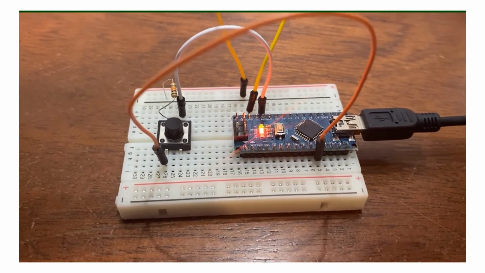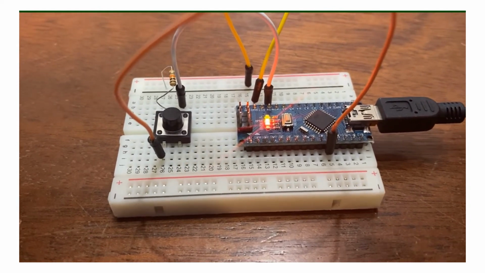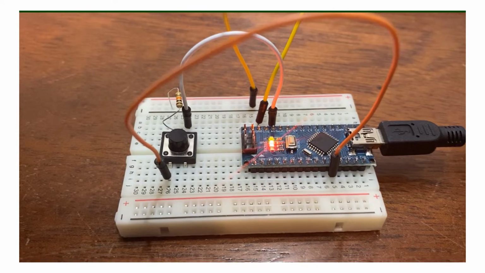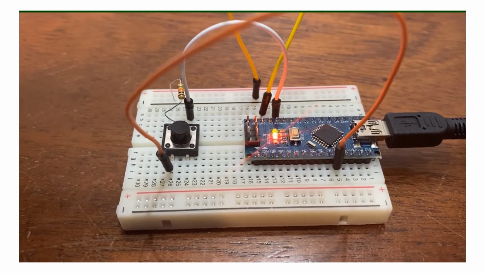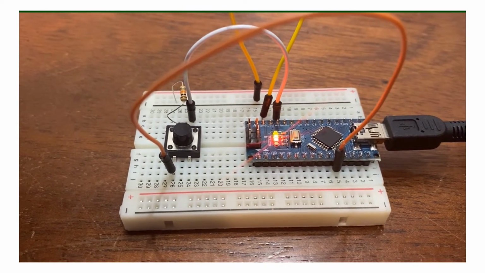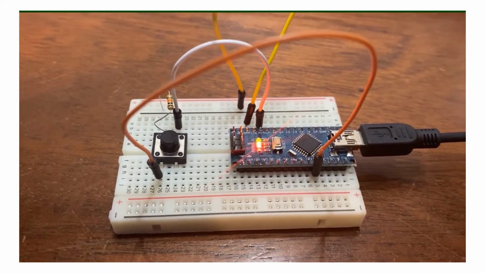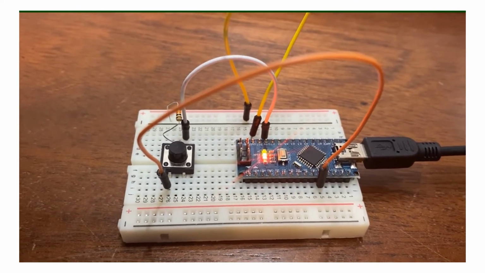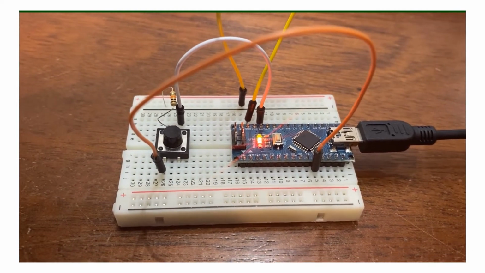On the other side we have the button that is wired to the ground via a resistor, and the white wire takes it from the 5-volt source into the other end of the button. Whenever it's pressed, the circuit is completed. The 0 and 1 results can be viewed on the Arduino program.